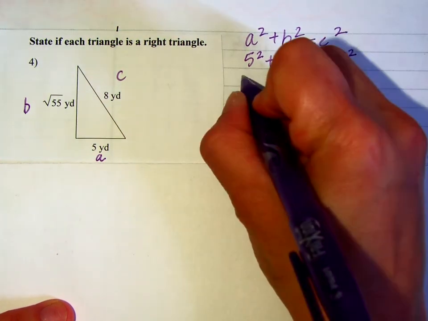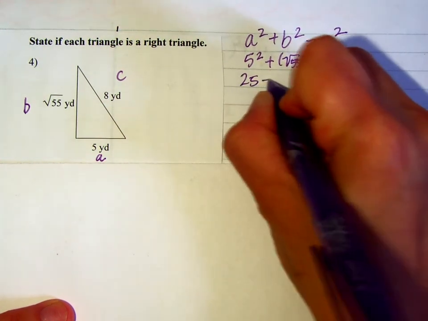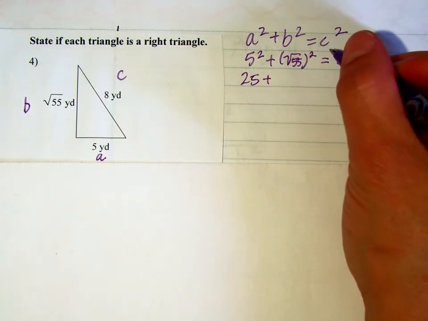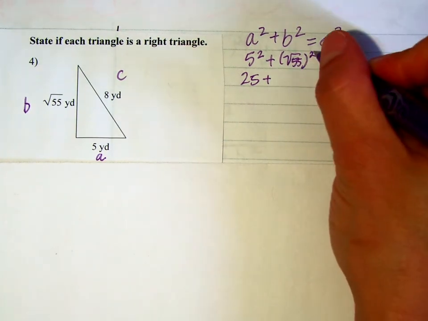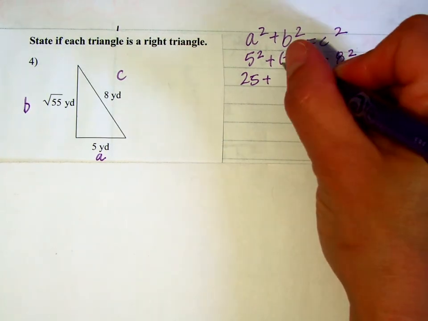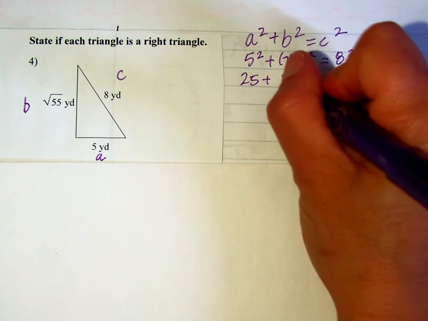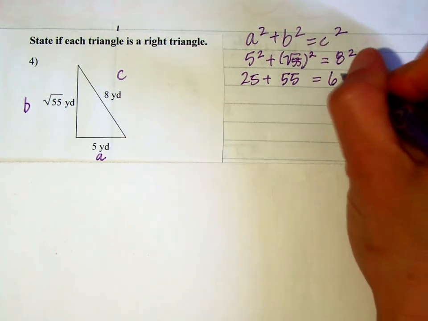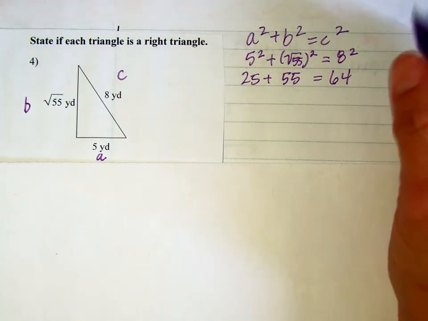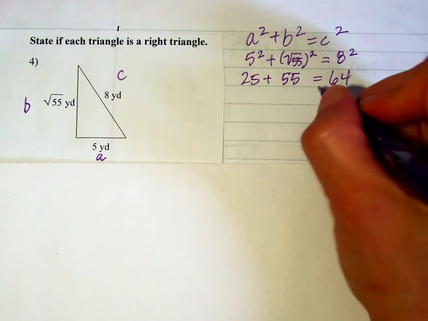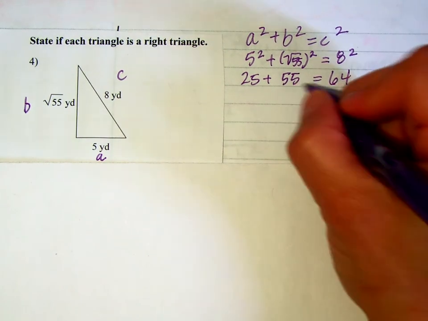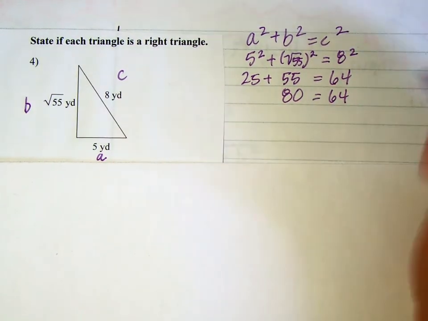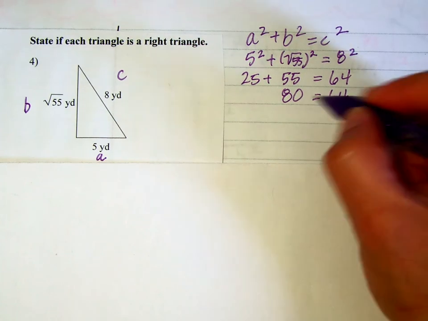5 squared for us is 25. And the square root of 55 to the second power, if I do it on my calculator, remember the square root and the squared cancel each other out. So I'm just left with a 55 here. And 8 squared is 64. Now I add what's on the left. 25 plus 55 is going to give me 80. And on the right I have 64. So the question is, are these the same?